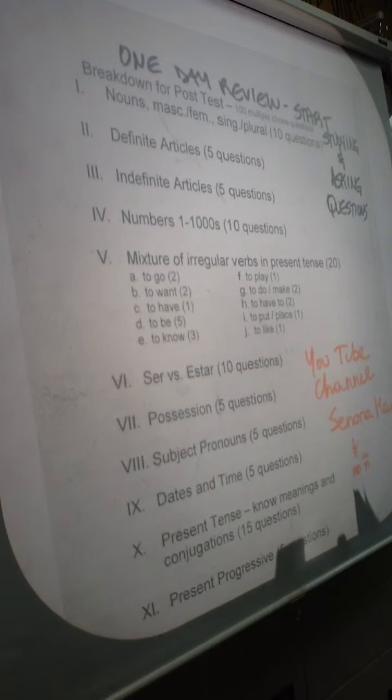I gave you this about 2 weeks in advance of how your post-test is going to be broken down so you could focus on different parts as needed. We're going to go over the review. If you have any questions during the review, please ask. It's a time to ask.